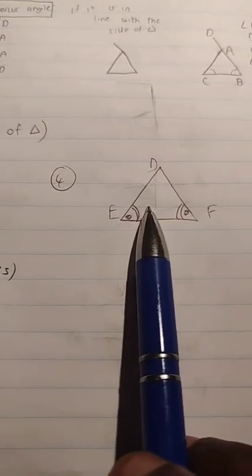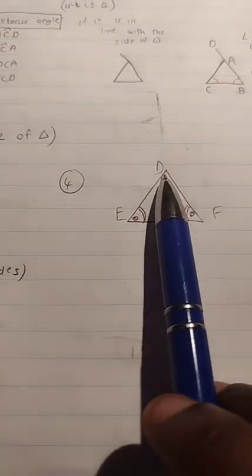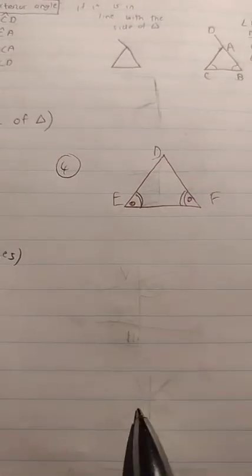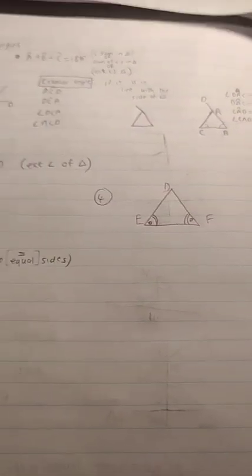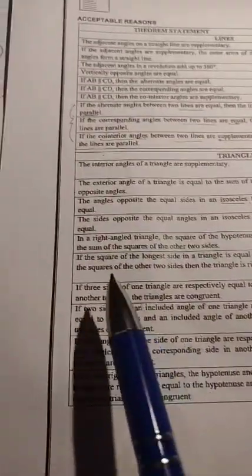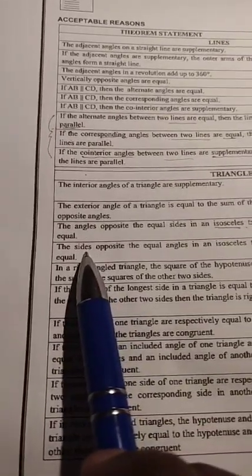Okay. Let's look at this one now. I hope that's clear for all of us. Now look at triangle DEF here. Angle E and angle F are equal. So the theorem statement that I want us to look at here is this one.